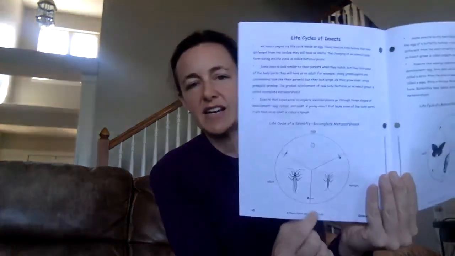Now I want you to look at the diagram at the bottom of the page. What is the title of the diagram? It's Life Cycle of a Stonefly, Incomplete Metamorphosis. A stonefly, like a grasshopper and cockroach, is an insect that goes through incomplete metamorphosis. In the title, highlight the words incomplete metamorphosis.